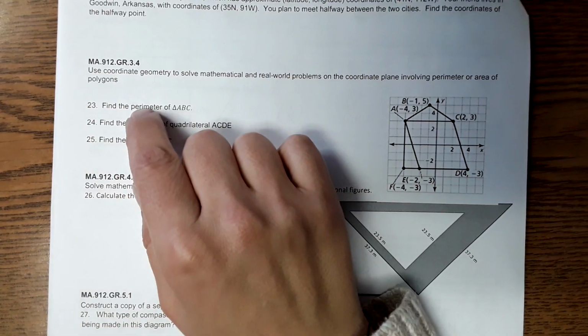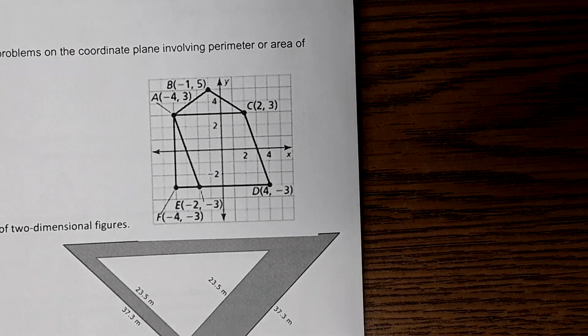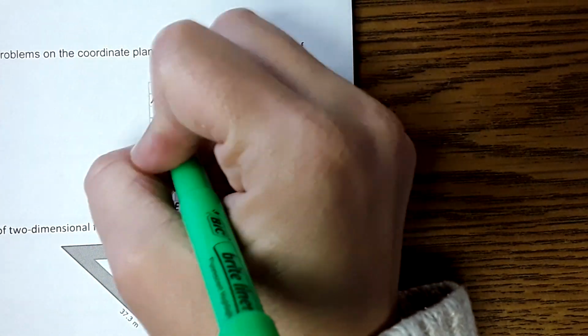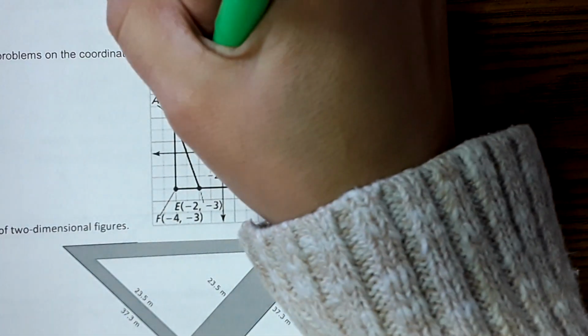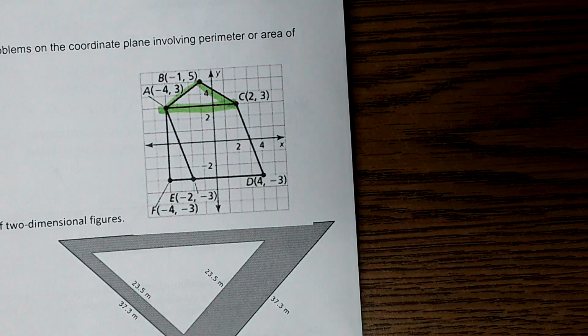23, it says find the perimeter of triangle ABC, and we see this picture over here. We actually saw this on the quarterly assessment review. First off, of course, identify what it's talking about. Triangle ABC would be right here. Perimeter is distance around the shape.